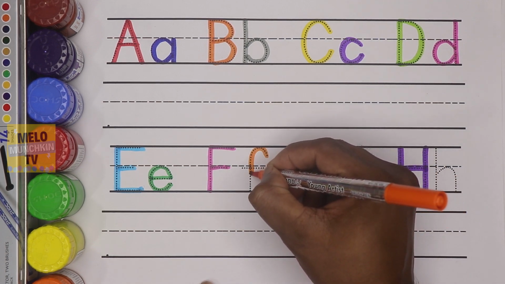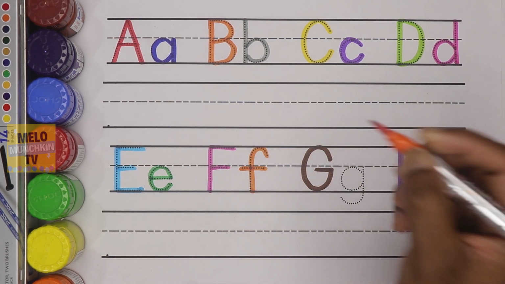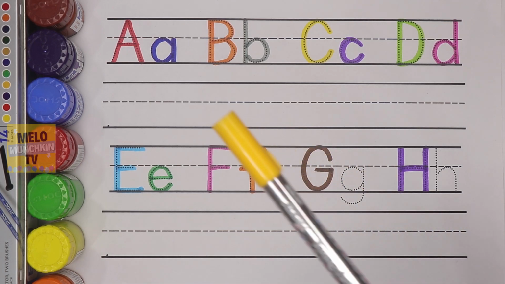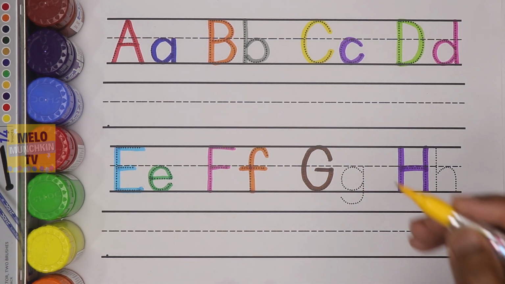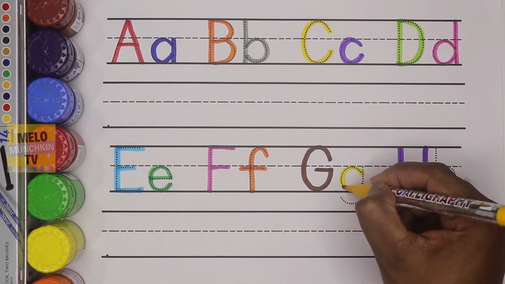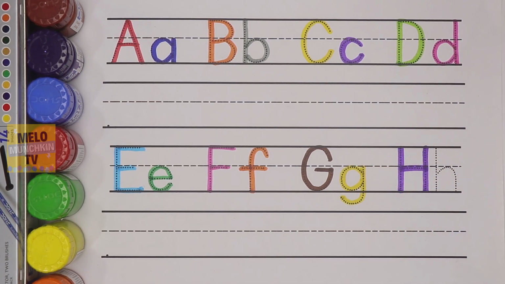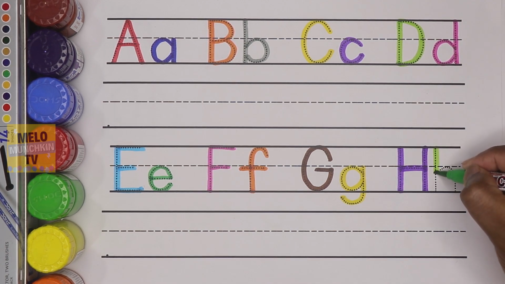Next I'll take orange color and write the letter F. This is small letter F. F for fish. Next I'll take yellow color and write the letter G. This is small letter G. G for gate. And next I'll take light green color to write the letter H. This is small letter H. H for house.